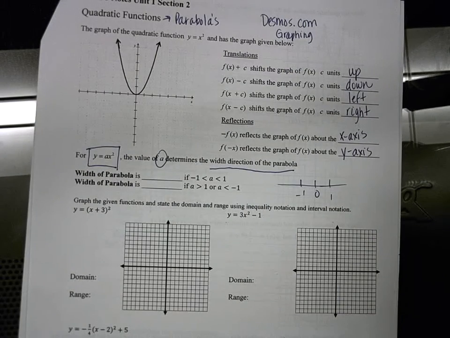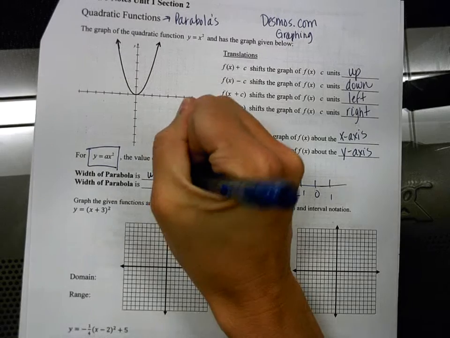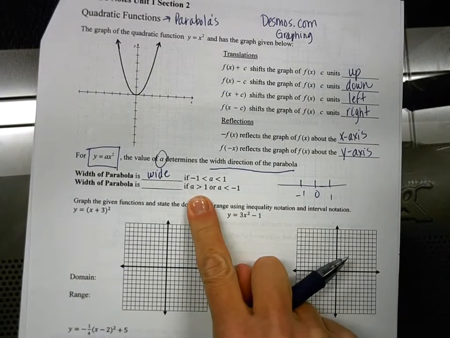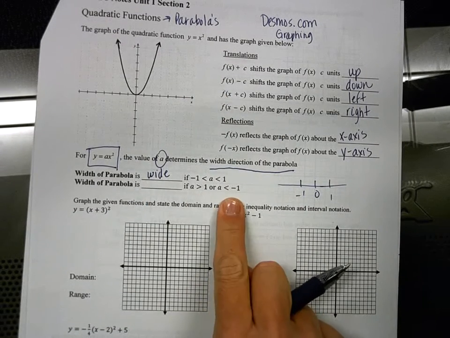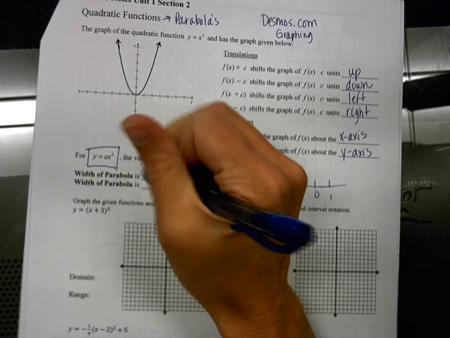So when it's a value between -1 and 1, we figured out that it's going to be wide. And this is just saying a number larger than 1 that's positive, or a number that is less than -1, which means like a value that's negative, but not a fraction, okay? So narrow.